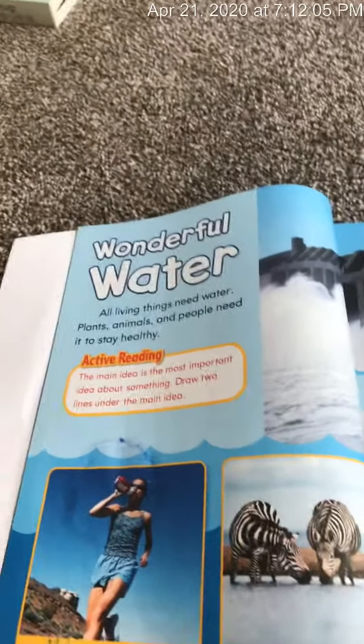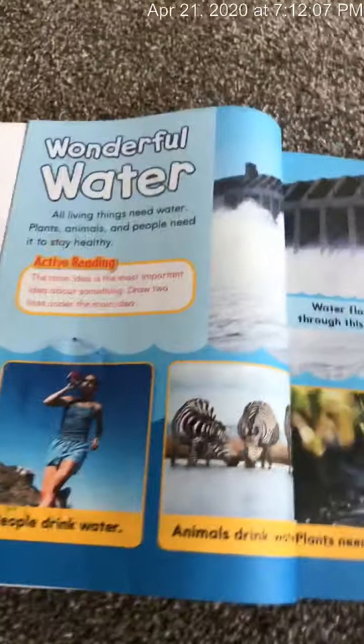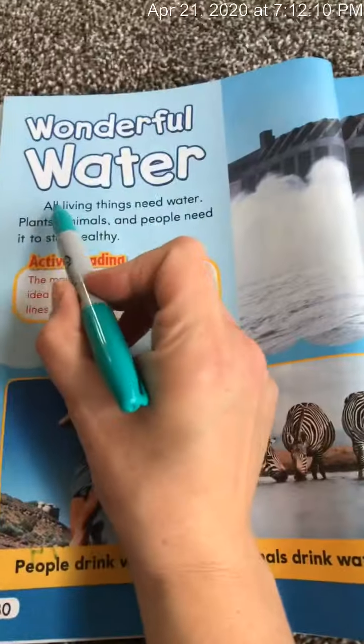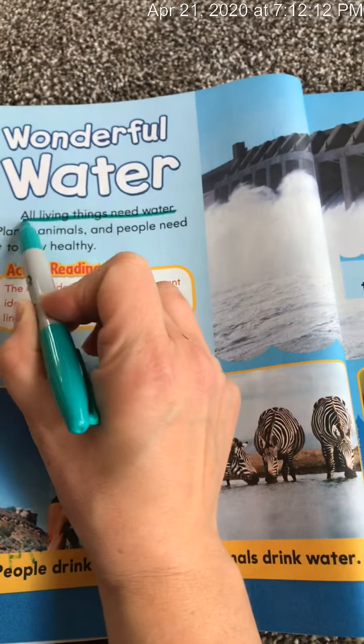And we're going to look back at our paragraph, and we're going to draw 2 lines under our main idea. And remember, our main idea is that first sentence again. So all living things need water. We're going to underline it 2 times.